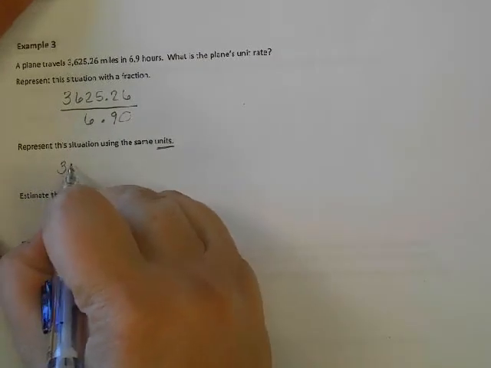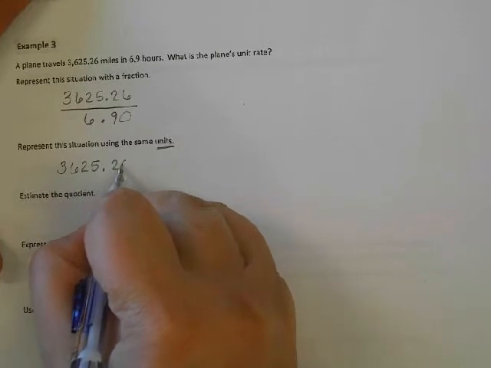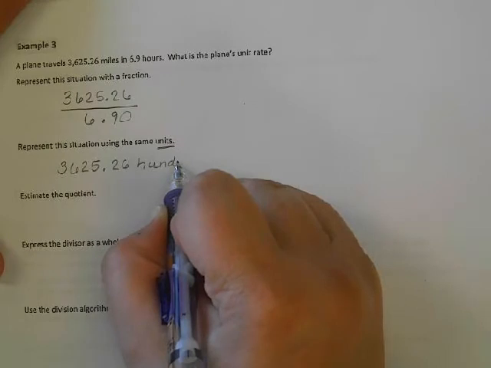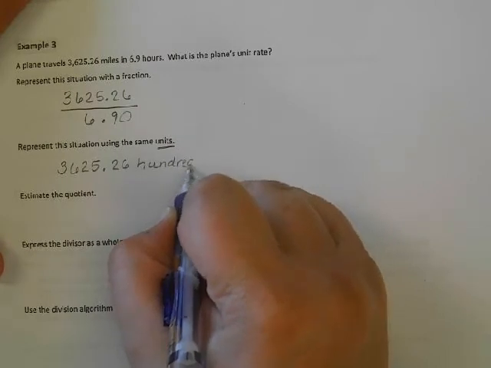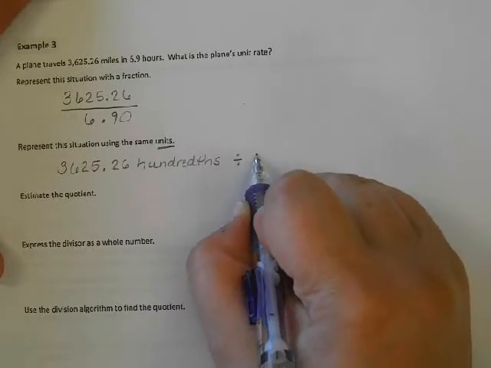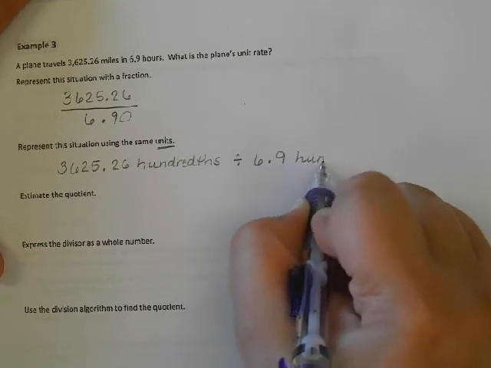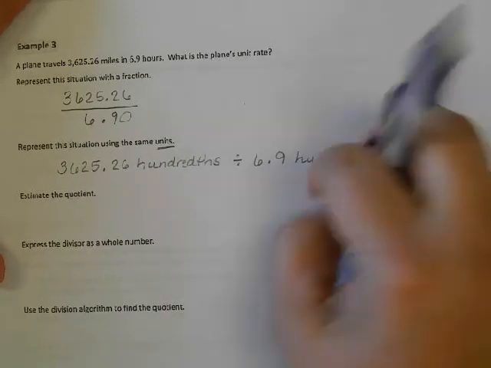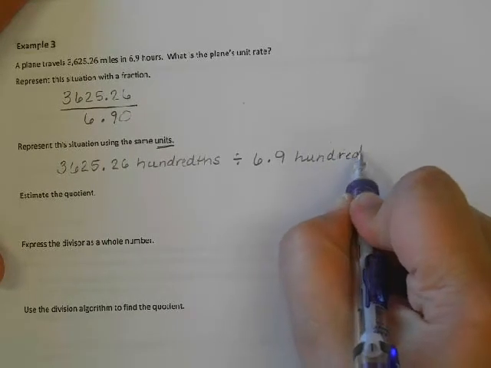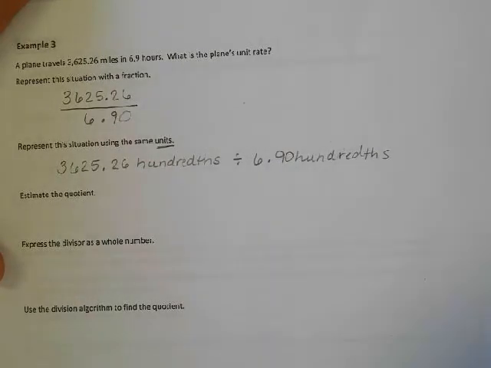So I would read this as 3,625 and 26 hundredths divided by 6 and 90 hundredths, because remember, I can annex a 0 there.